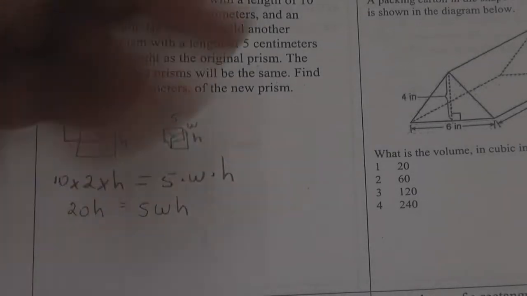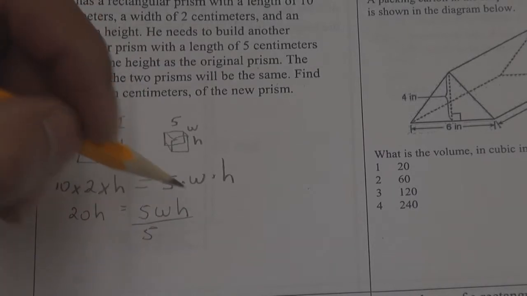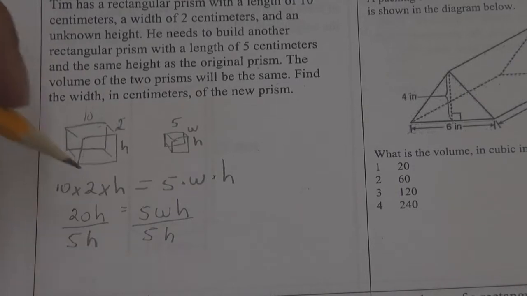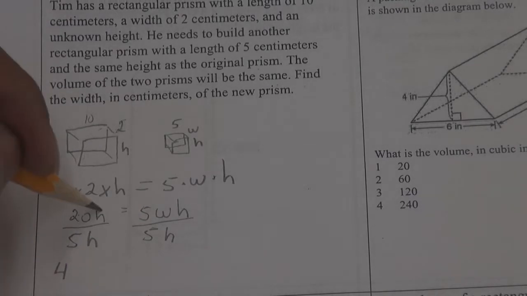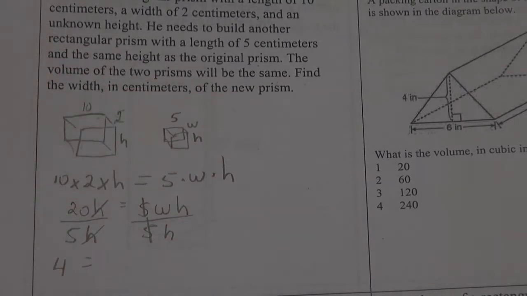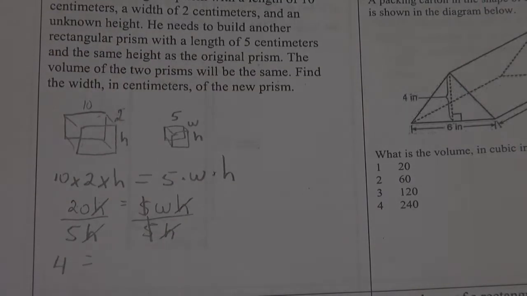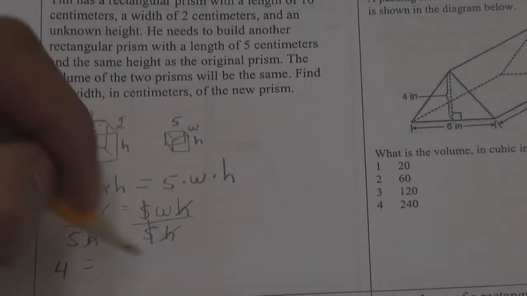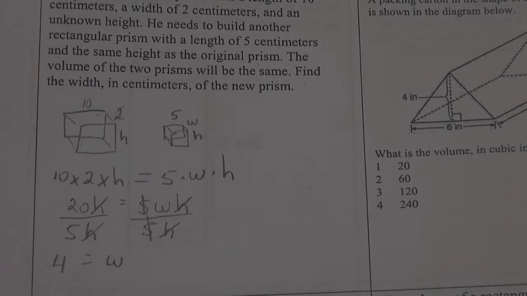Oh my God, look. If I divide by 5 and by H, guess what's going to happen? 20 divided by 5 is 4. H cancels out with H. Here, 5 cancels out, and H cancels out. And that leaves you with W. Oh, good day. I found it. W is equal to 4. All right?